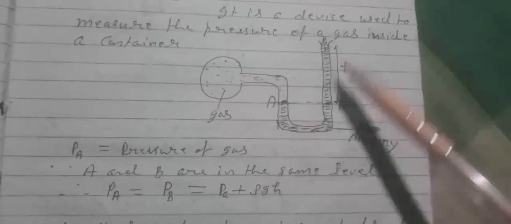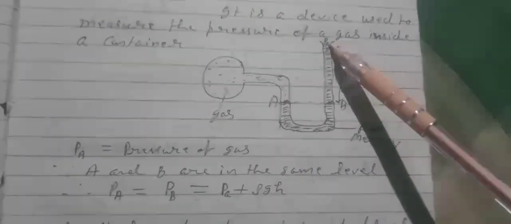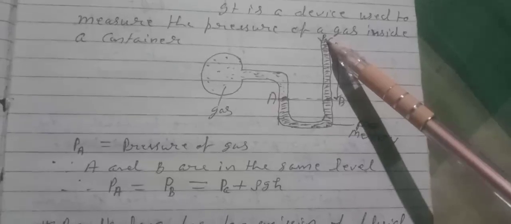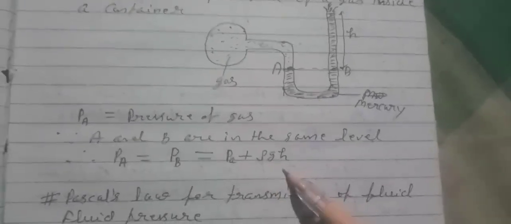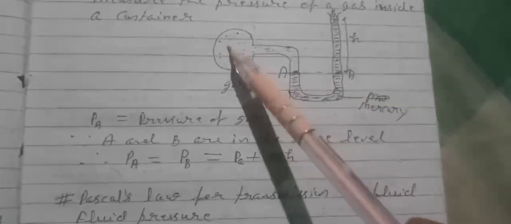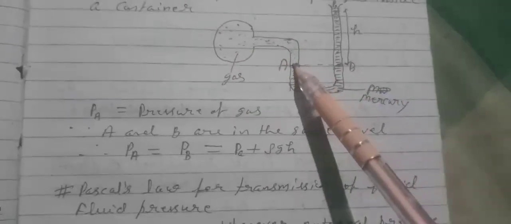Since A and B are at the same level, the pressure must be equal. Hence PA equals PB equals PA plus rho g h. From this formula, here we have atmospheric pressure, and this point is at depth H. So the pressure at this point will be atmospheric pressure plus H rho g, written as PA plus rho g h. And this will be equal to the pressure applied by this gas, because both are at the same level.